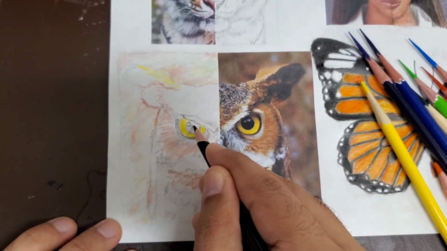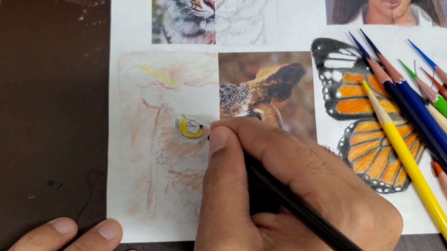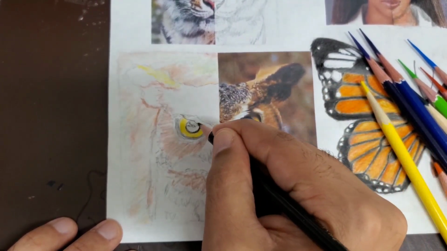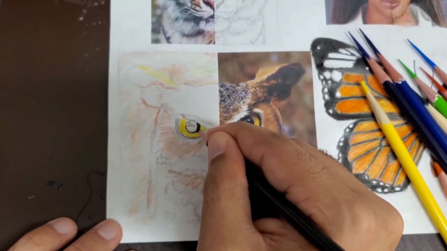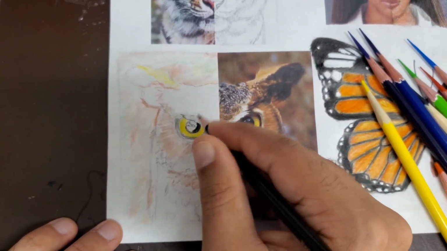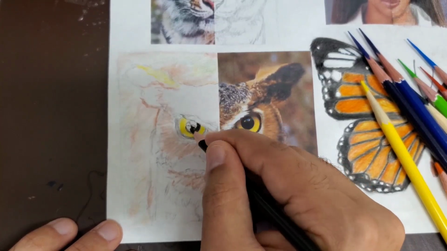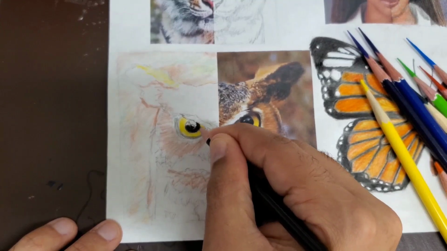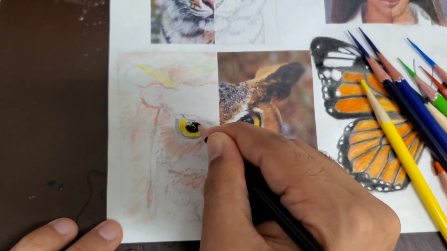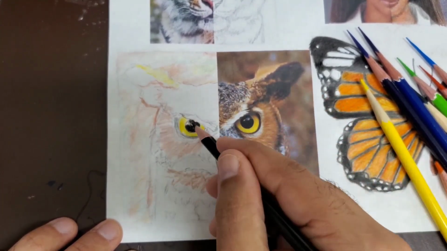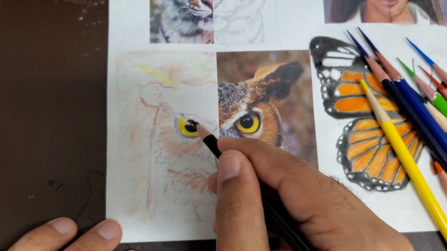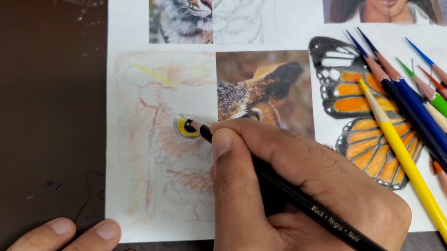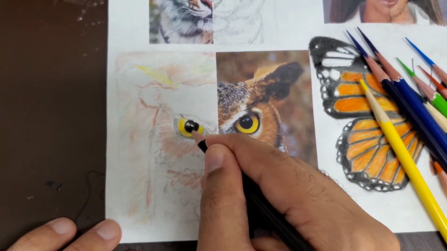Eyes are given life by these little highlights. And you'll notice that in the reference image, the highlight is more towards the right. I should have actually done mine towards the right too. I did kind of the mirror image, but I shouldn't have done that. The highlight should have been a little bit more towards the right in the new eye, and that would have made it more realistic.